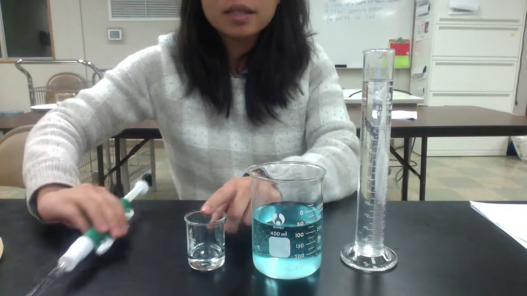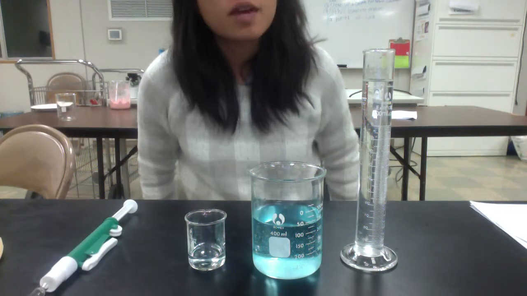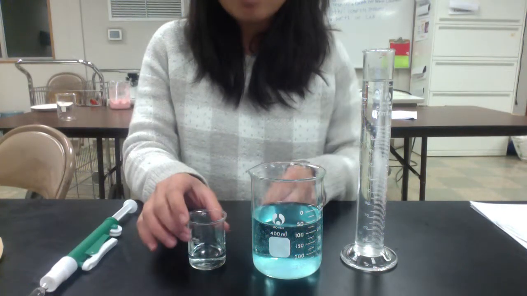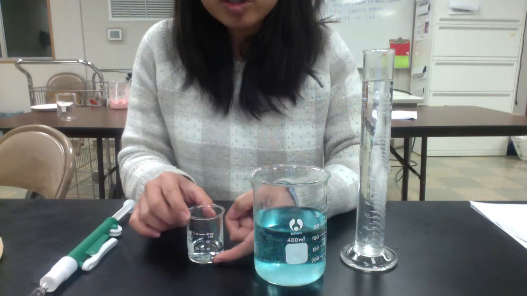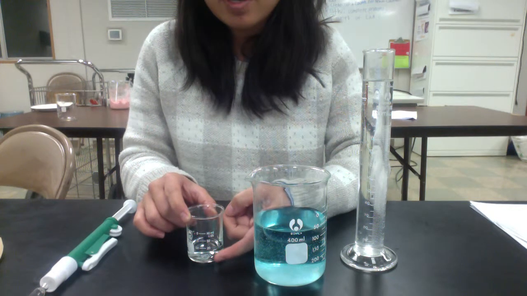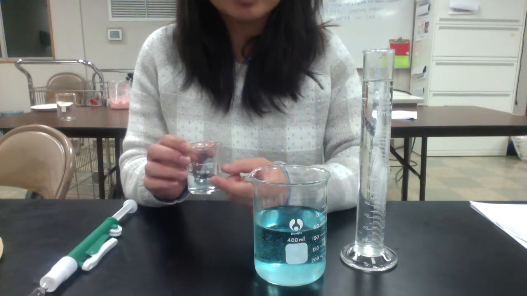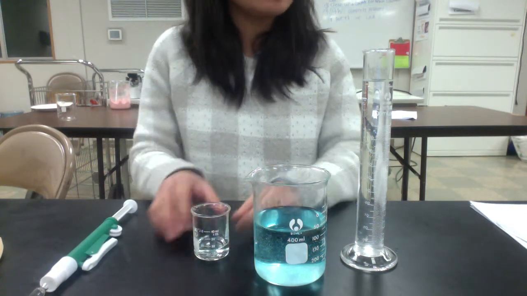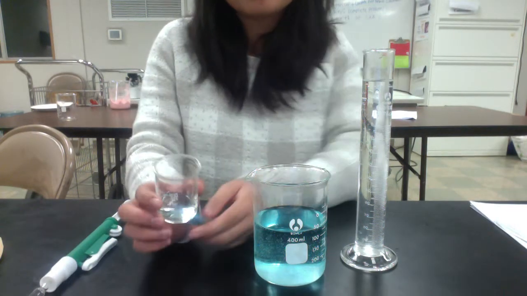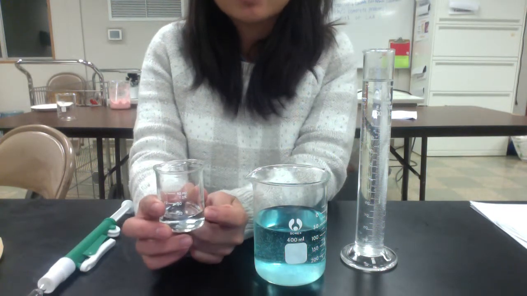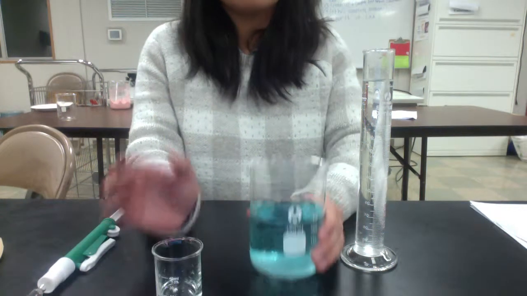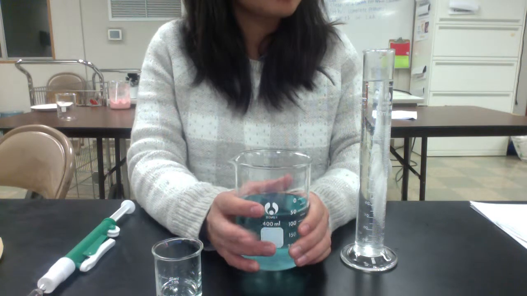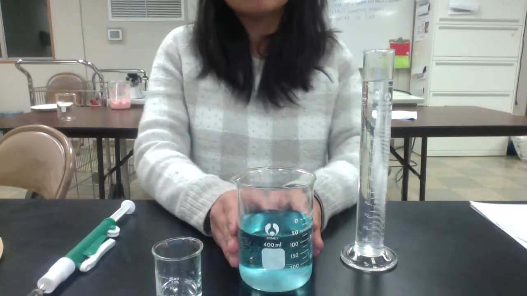Once you've done that, and you've calculated your final volume, the final volume will tell you how much volume you should have total. So that's how much you need to add until it reaches up to whatever line your final volume is. And that's how you do part 2. When you're done, you can clean this and pour this down the sink and rinse it with water. This you're going to keep in case we get to part 3. I'm not sure if we're going to get to part 3, but just keep it just in case.